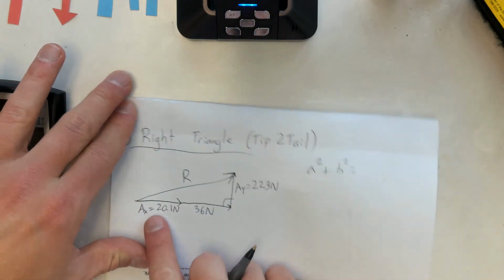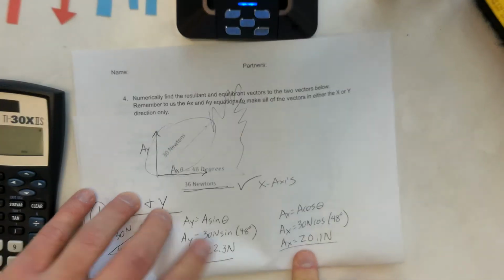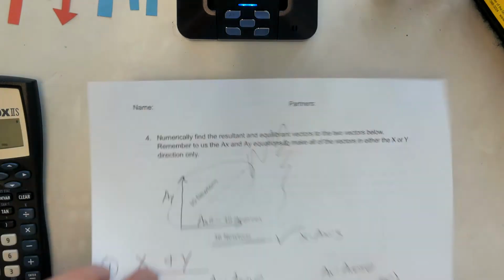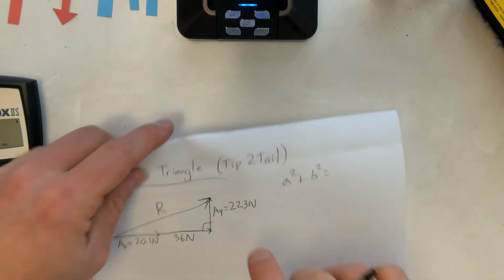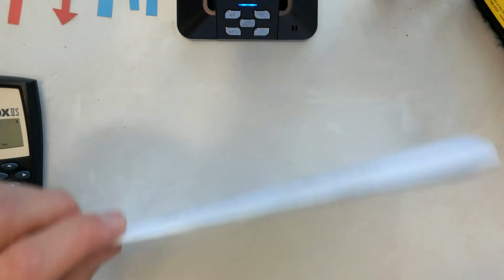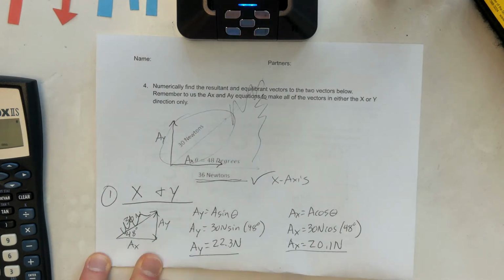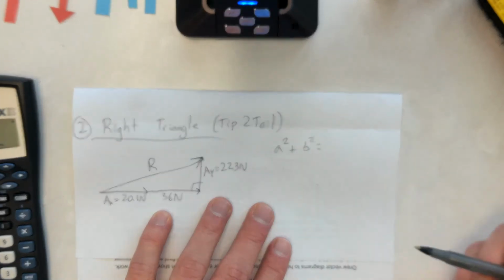So I lined up tip to tail. So the ax, well, is this vector because I was in the x direction. And I said, all right, what else is in the x direction? So I lined the next one up at 36 newtons. That one. And then ay is in the y direction. Good. And remember, when I do this, I've destroyed my 30 Newton vector. It's not one vector, it's two vectors now. I've decomposed it. So I'm solving for R, the resultant there.